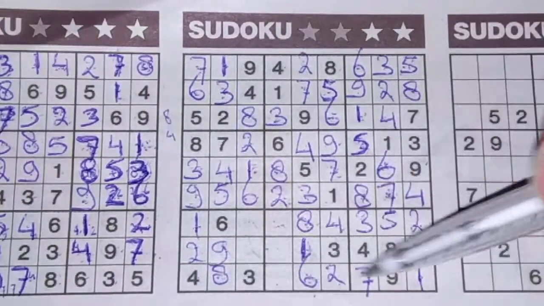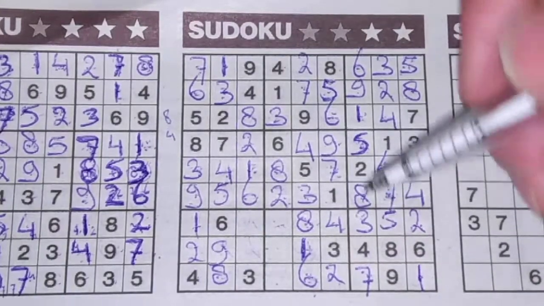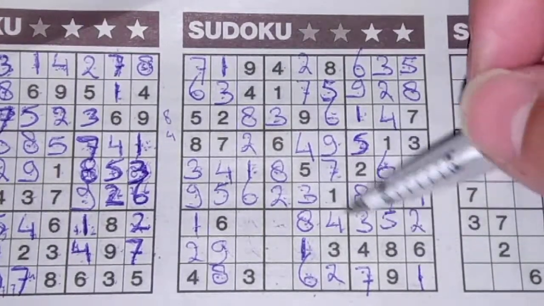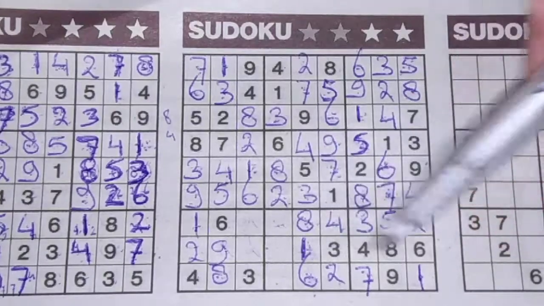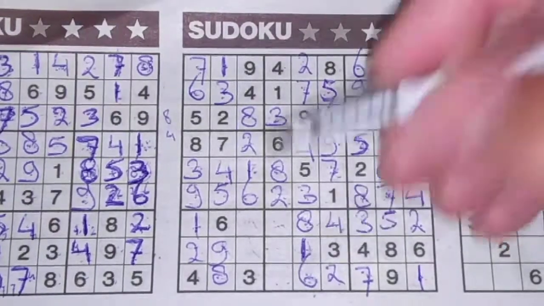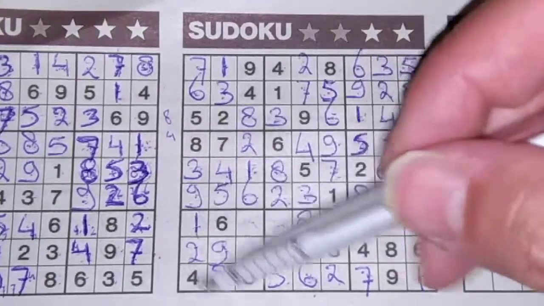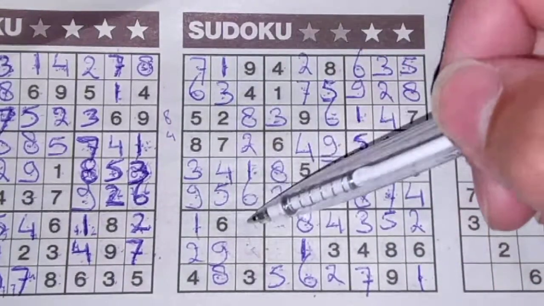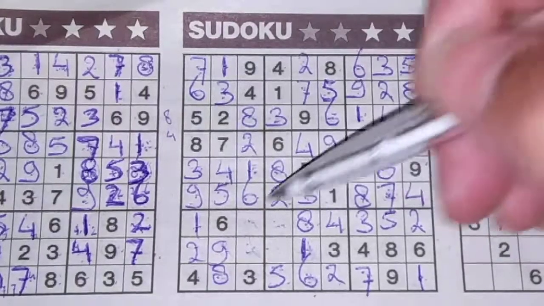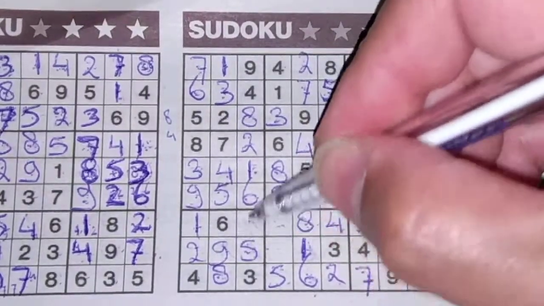1 missing number in this row for the number 8. No, 8 we have. This should be the 5. The 5 should be there. 2 numbers missing in this big square for the numbers 5 and 7. We have a 5 here, no 5 there. 5 should be here, and the 7 goes there.